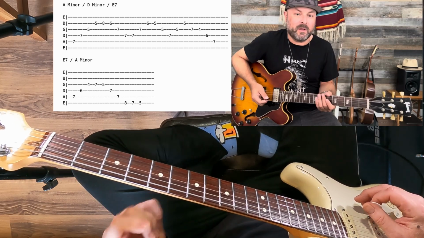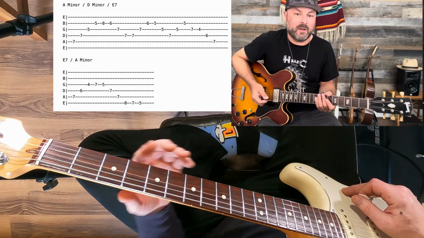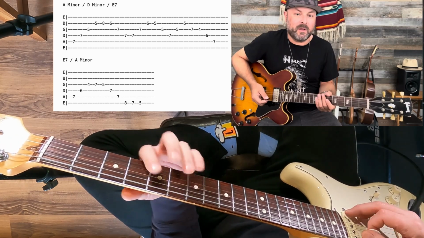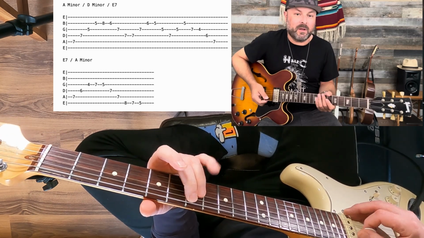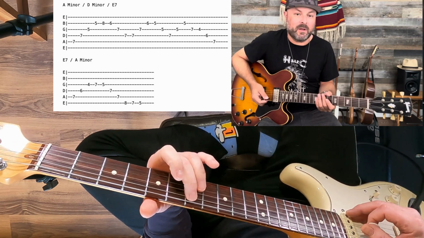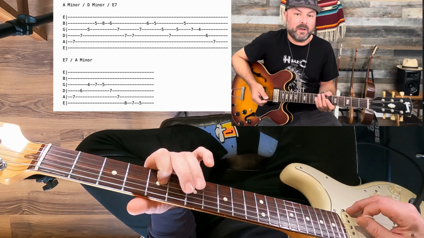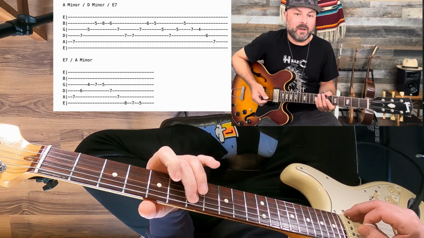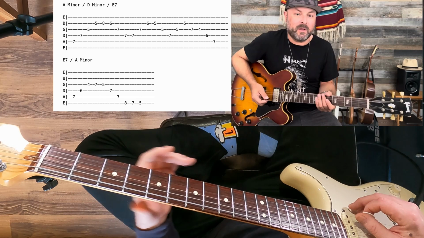So we're going to come down the A minor triad's arpeggio, but we're not starting on the root, we're going to start on the 5th. So we're going to go 5th, 5th, root, 3rd, 5th. That's what he does for the A minor.